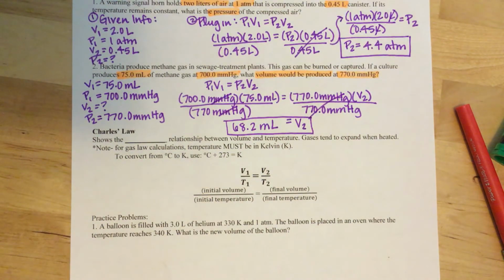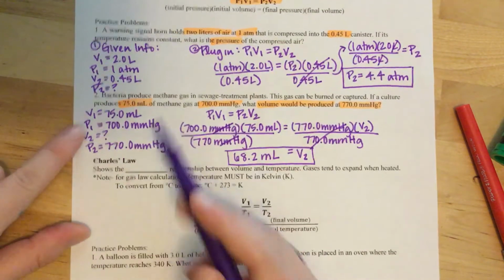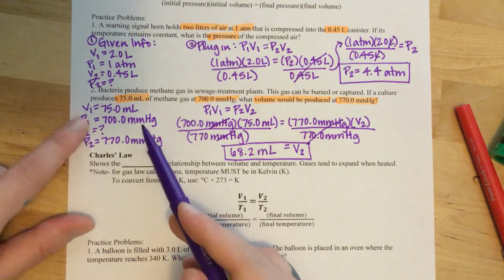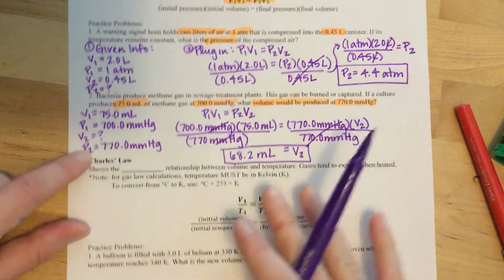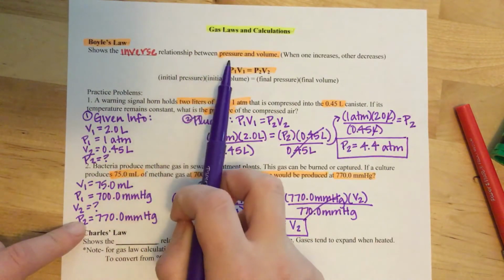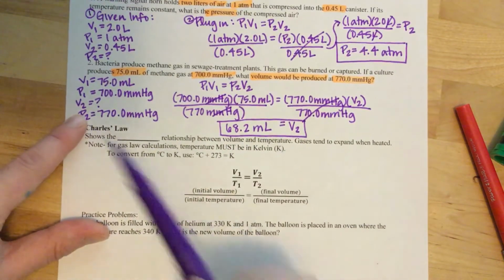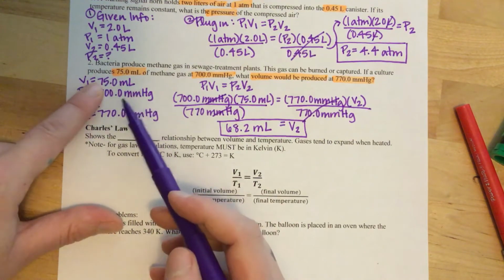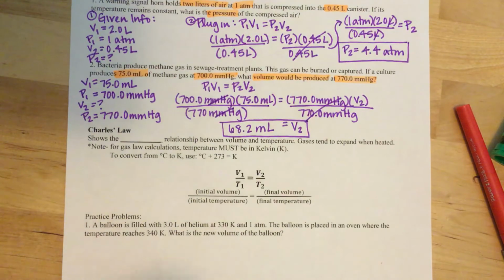We talked about how it's an inverse relationship between pressure and volume, right? So if I look here from pressure 1 to pressure 2, I had increased my pressure. If I increase my pressure, that means I'm doing the opposite to my volume, because as my pressure increases, volume decreases. So I should expect that if my pressure increased, my volume should decrease. And it does. It goes down from 75 to 68. So you can kind of check your answer that way too, based on what you know about the relationship.